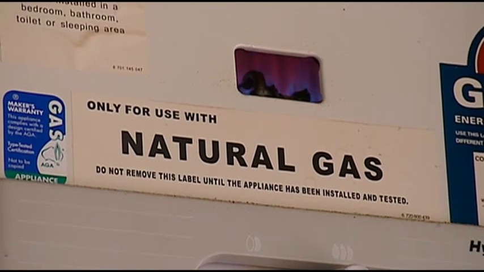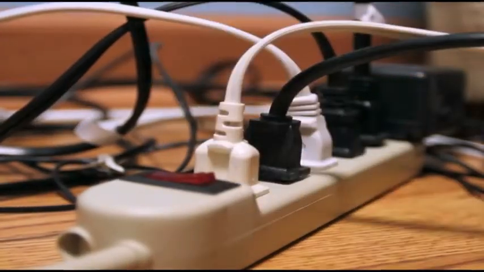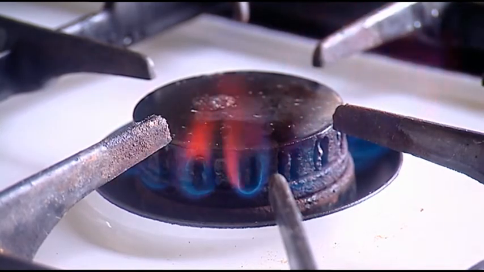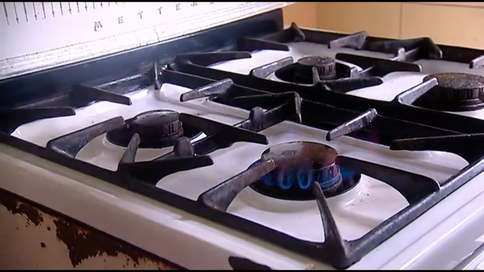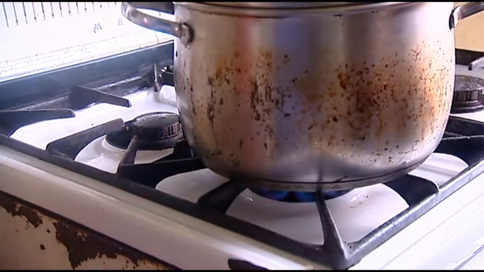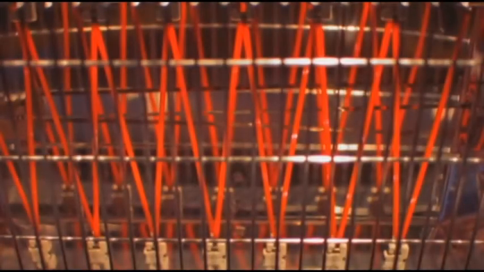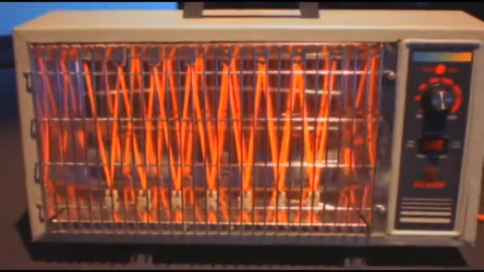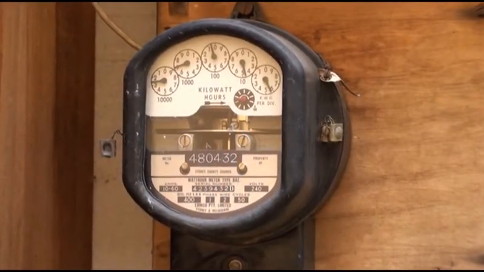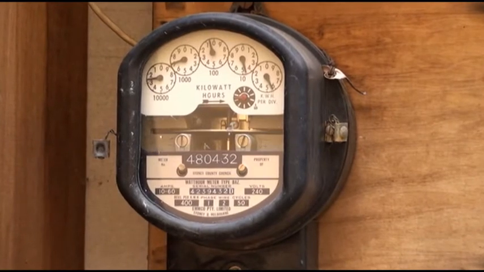What about gas and electricity? Some properties have gas stoves and ovens for cooking and gas for heating. Others use electricity. Tenants need to pay for the gas and electricity supply if the property has a separate meter.